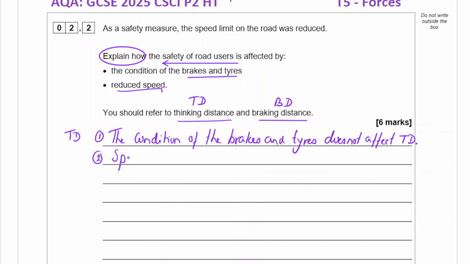Speed does not affect the thinking distance or the reaction time.